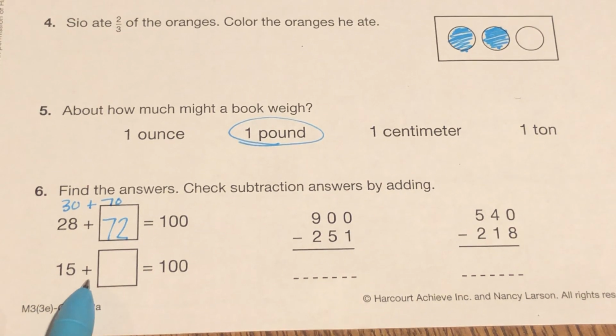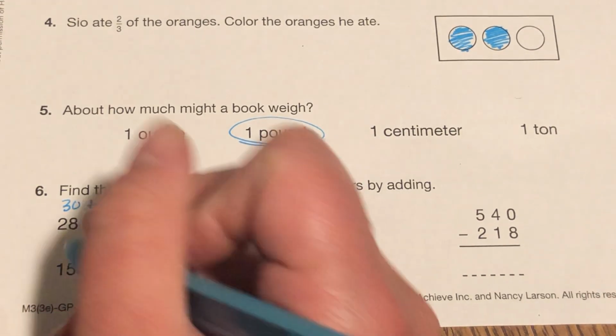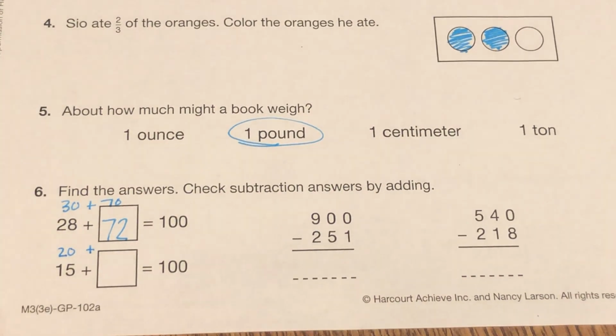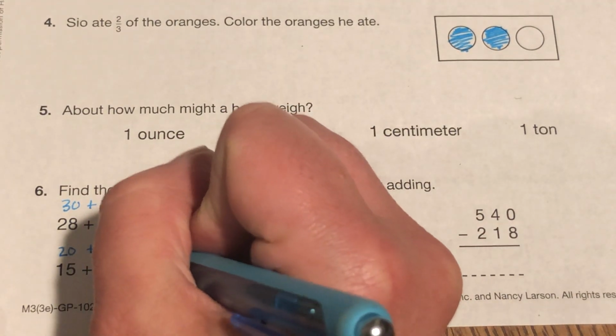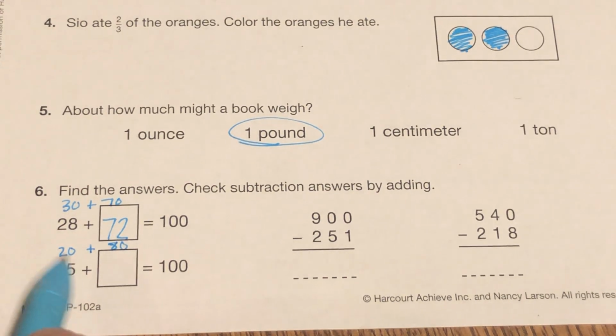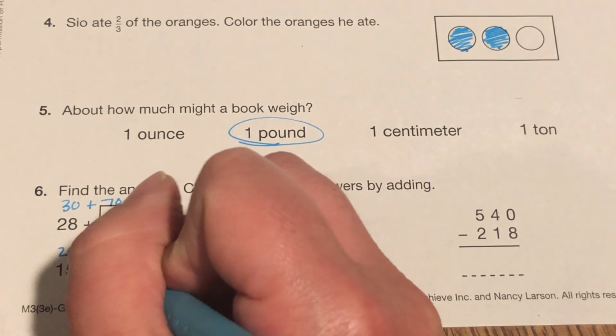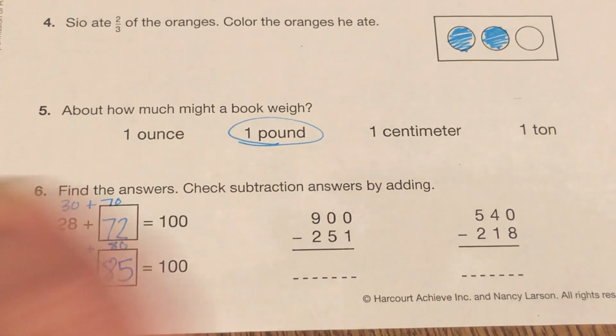Mark all over your paper, whatever helps you solve your problem, okay? So 15 plus y equals 100. 15 I would round to 20. And our tens equation is 20 plus 80. So I have 5 less than 20. So I need to have 5 more than 80, which would be 85.